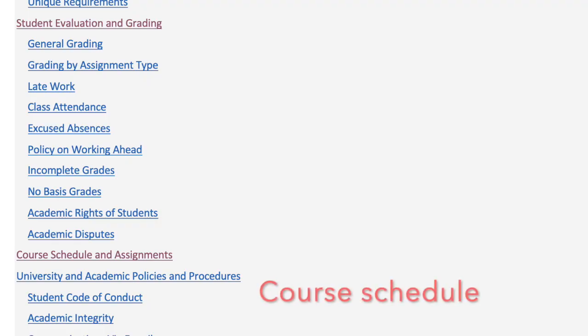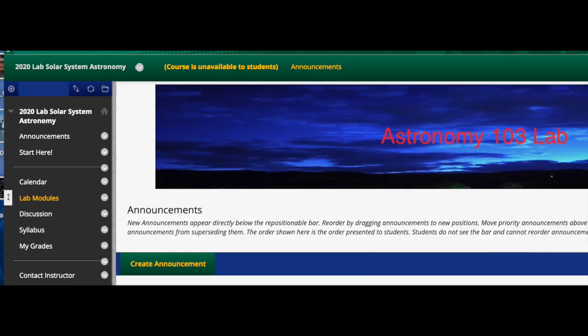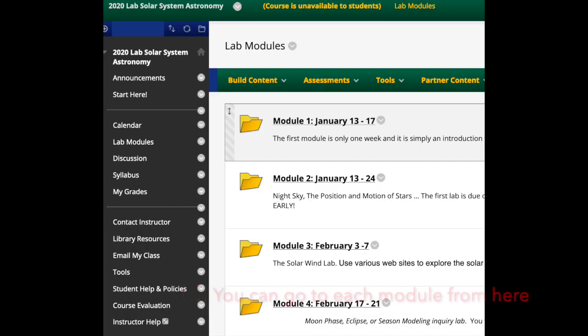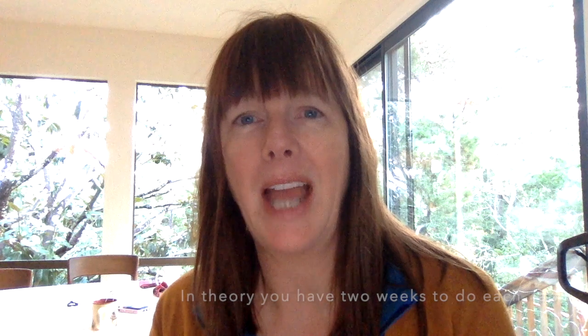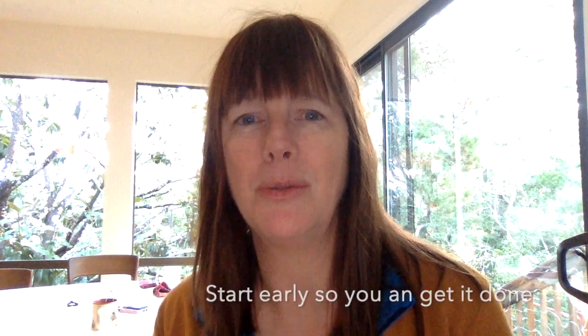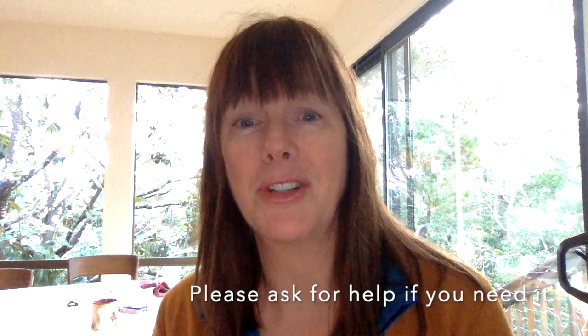As you go through the syllabus, you'll see that there's a course schedule and assignments, and this is mirrored within the course of Blackboard. When you go onto that link on the left side for the lab modules, you're going to see each folder is for a specific module and it has the dates of that lab. And I've also had some students in the past, last semester, say, I only have 1 week, it's not enough. Well, that's not true. You actually have 2 weeks to do your lab. So if you need extra time, start early.